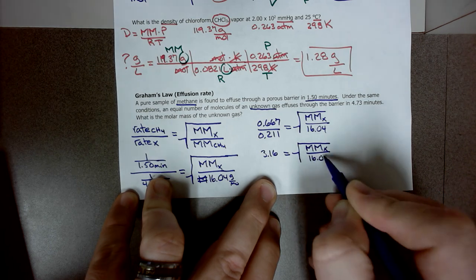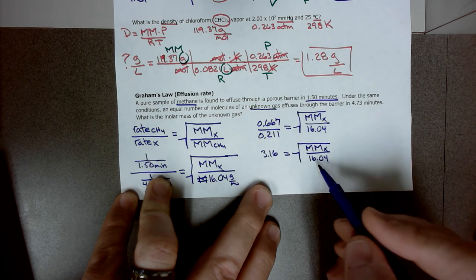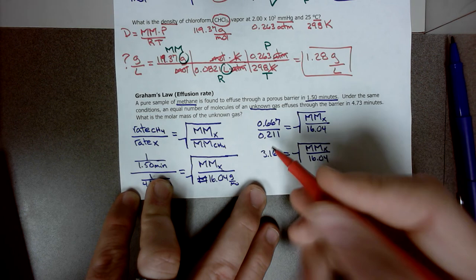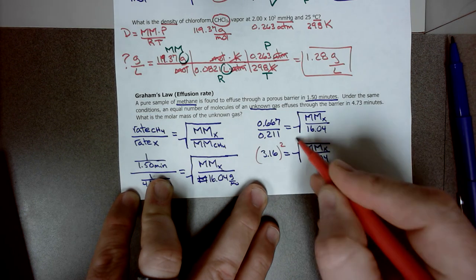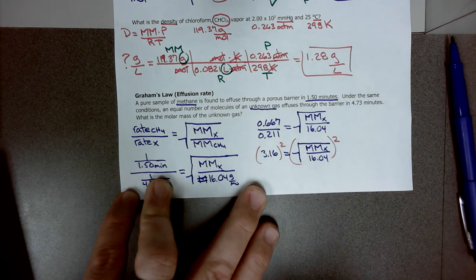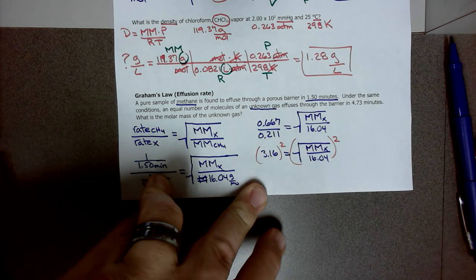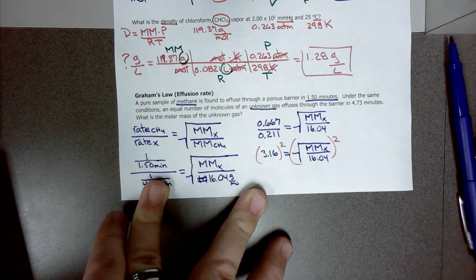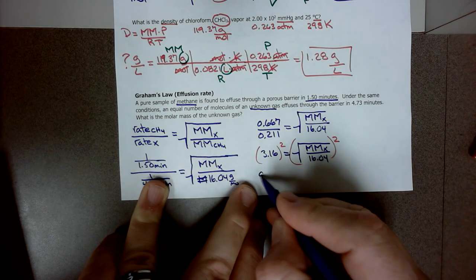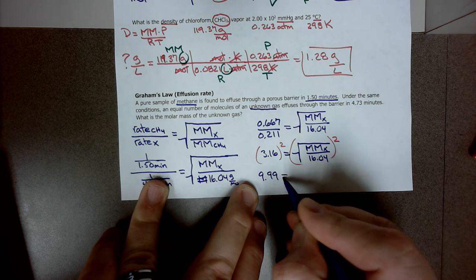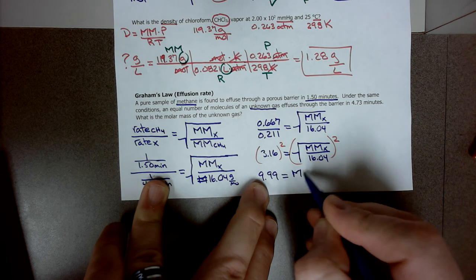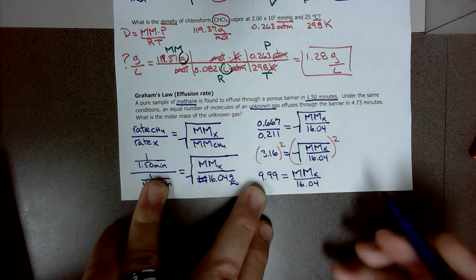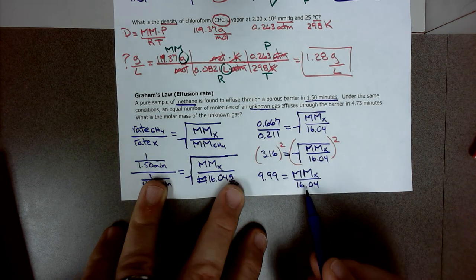And then how do you get rid of a square root? We square both sides. So I'm going to square this and I'm going to square that. When I square 3.16, I get 9.99. And when I square this, that will be MX over 16.04. And then I'm going to multiply both sides by 16.04.